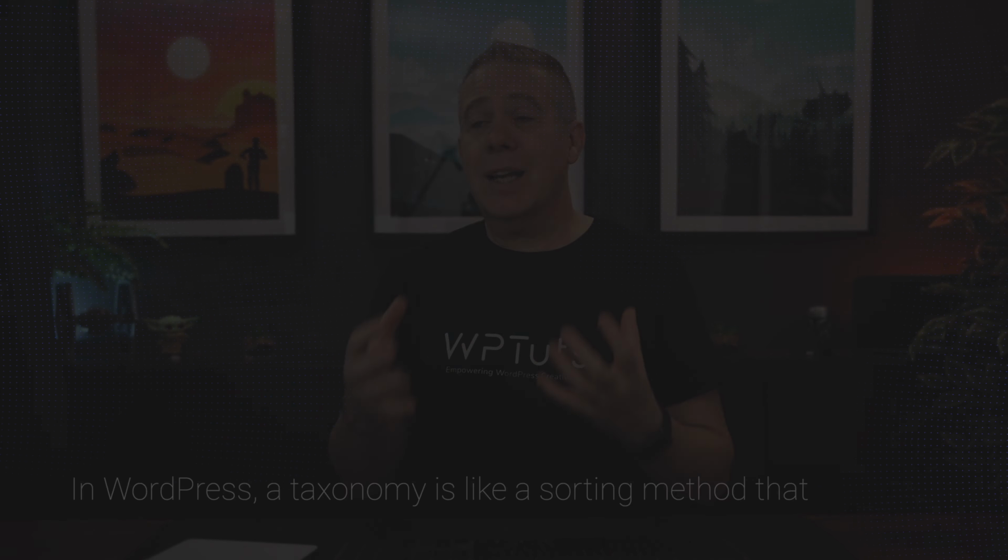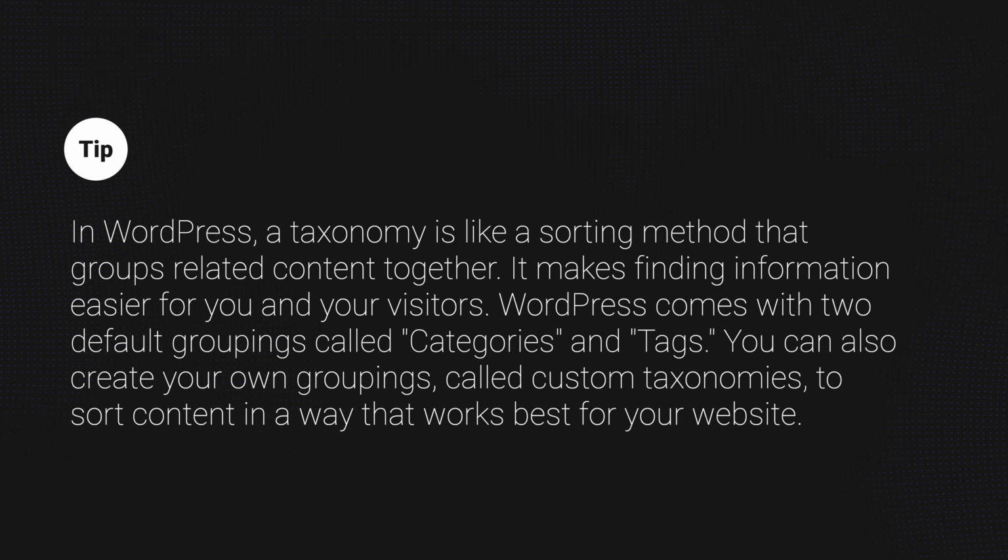So we want to group our accommodation by various different options. And this is what's called a taxonomy. And a taxonomy just allows you to group things together. So if you come over from the standard WordPress, you'll know that when you've got posts, you've got categories and you've got tags. They're simply taxonomies, ways of grouping your information together into logical groups.